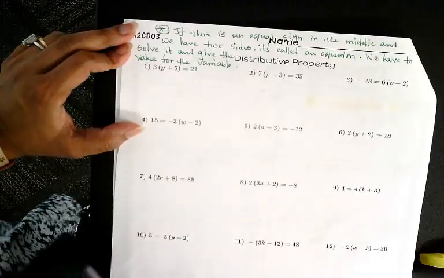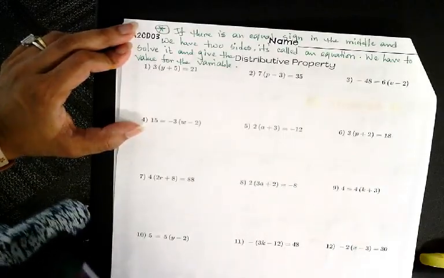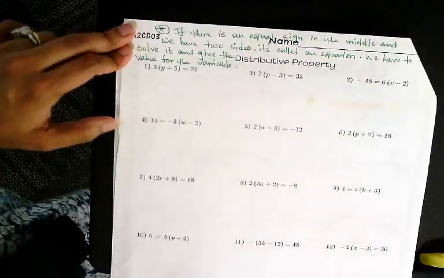We have to solve it and give the value for the variable. So that's the expectation from any equation.